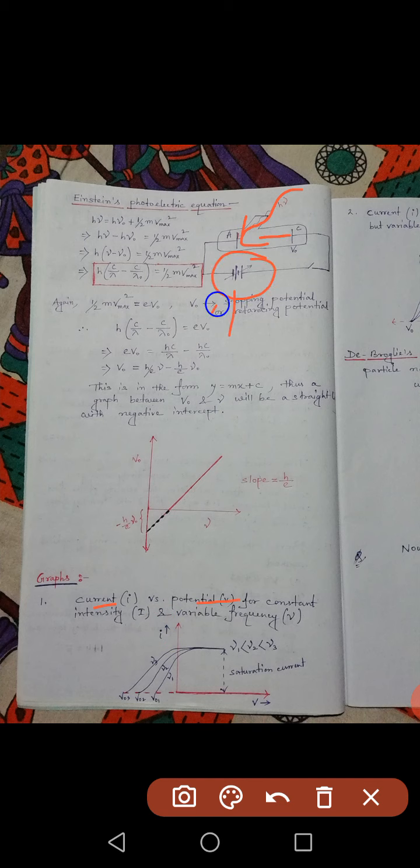Potential means the potential of this battery. As you increase the potential of this battery, what will happen? The number of electrons reaching C will increase and the current in the circuit will increase. Remember that after a certain time the current in the circuit becomes constant. We call it saturation current.